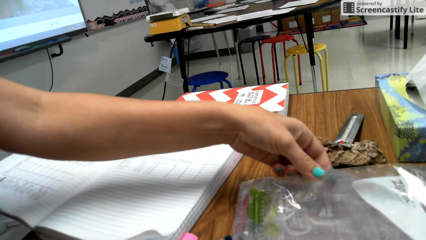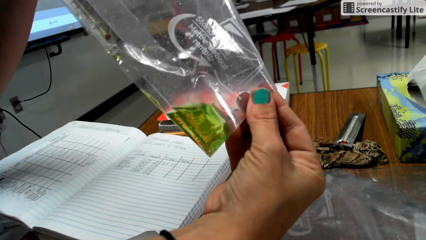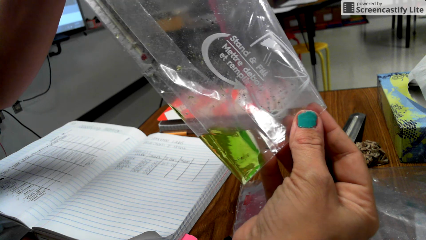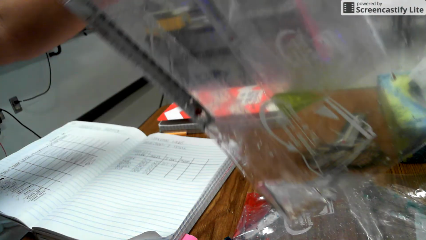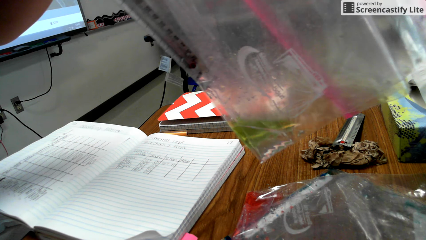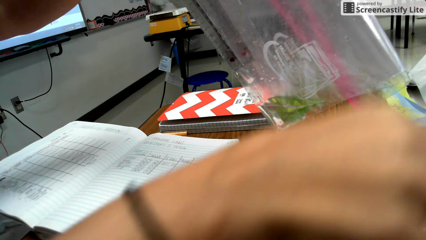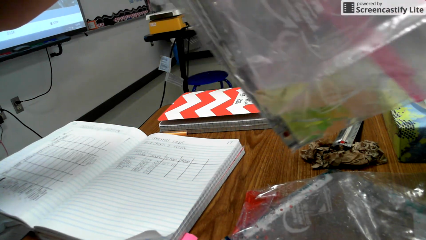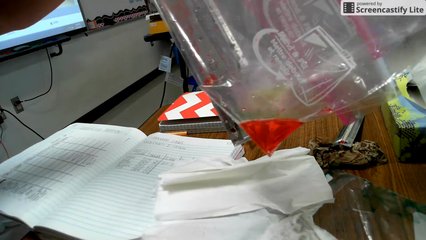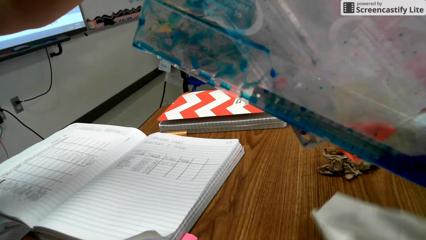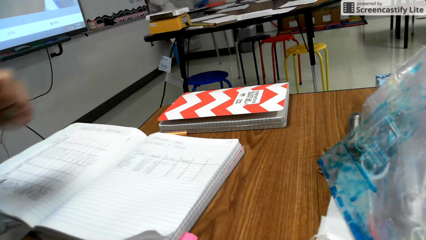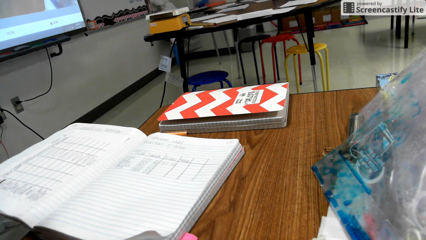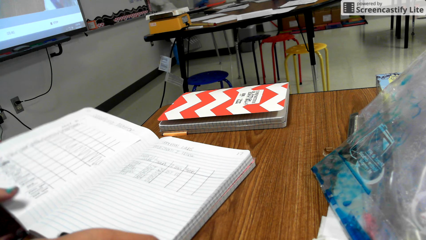Okay, so now when looking at the green, we're all liquid. Same with the clear. Same with the yellow. Same with the red. And same with the blue. Now their temperature, if I check their thermometers, I checked and they were sitting at 39 degrees Fahrenheit, 4 degrees Celsius. So that's at the 4-minute mark.